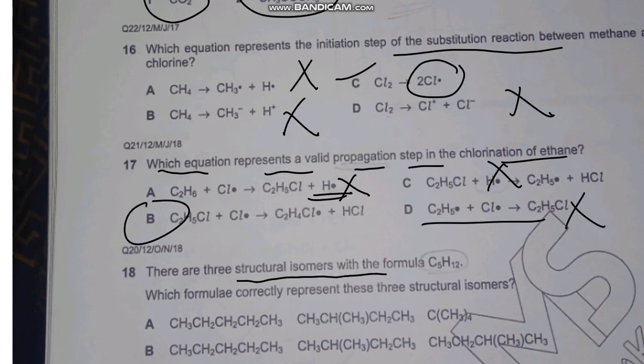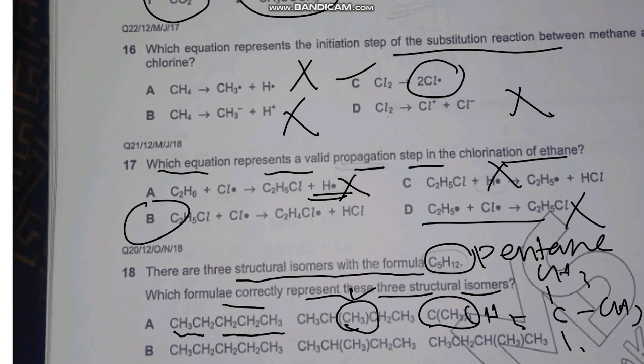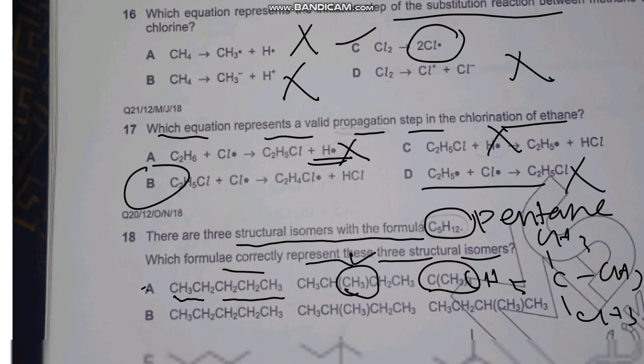There are 3 structural isomers with the formula C5H12, which we know is pentane. Which formula correctly represents these 3 structural isomers? We can start with A. This is pentane, and the brackets show the branches, so there is one branch and there are 2 branches here. This may be the correct one, but we have to see the other options.